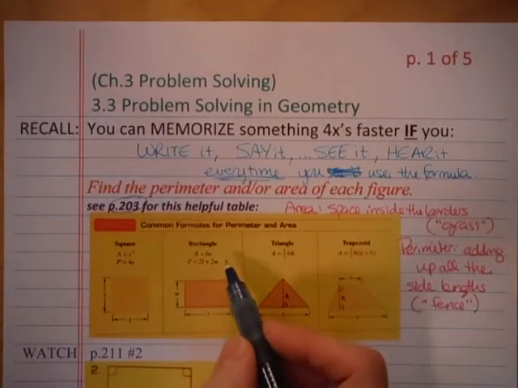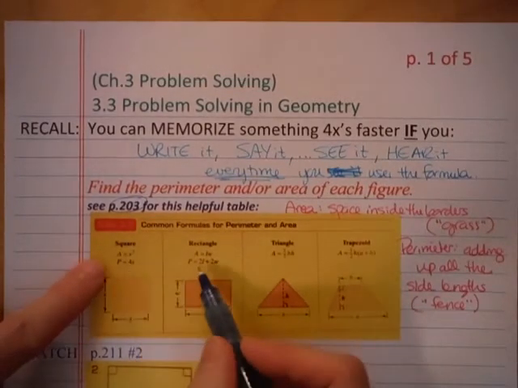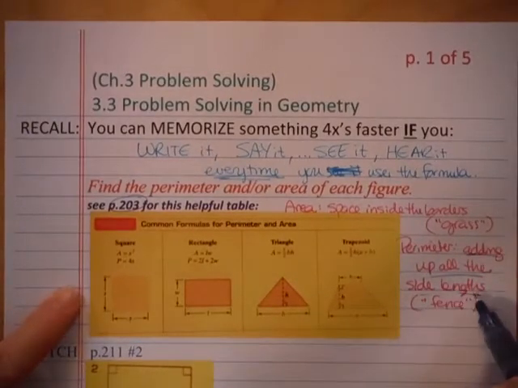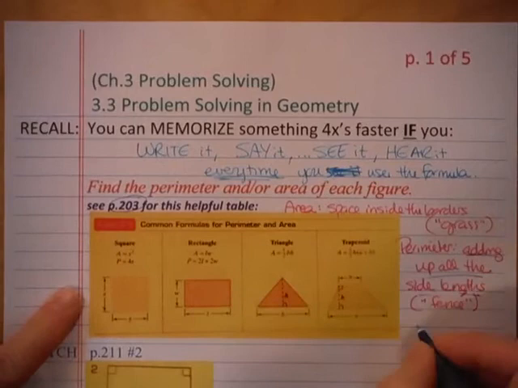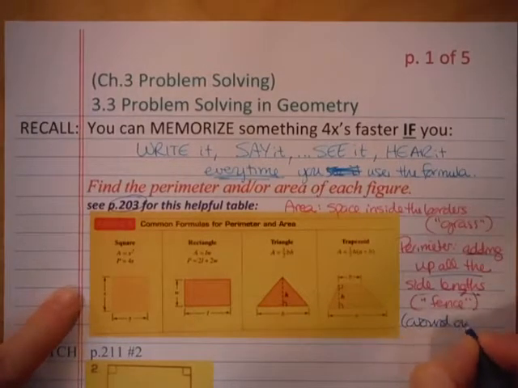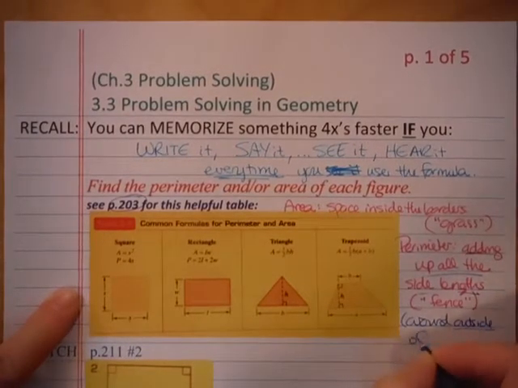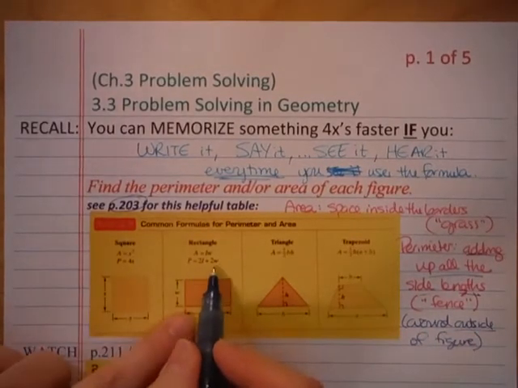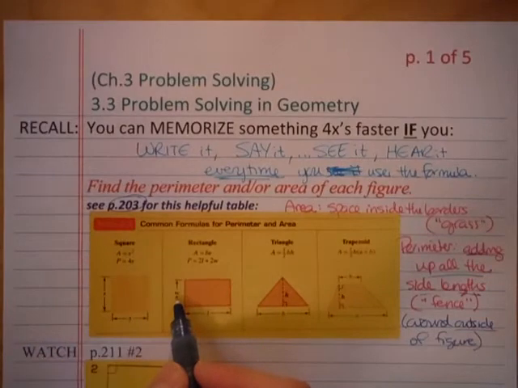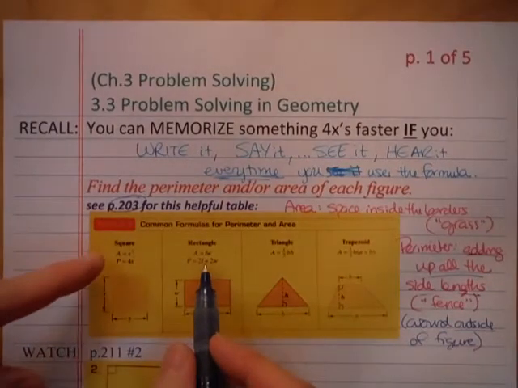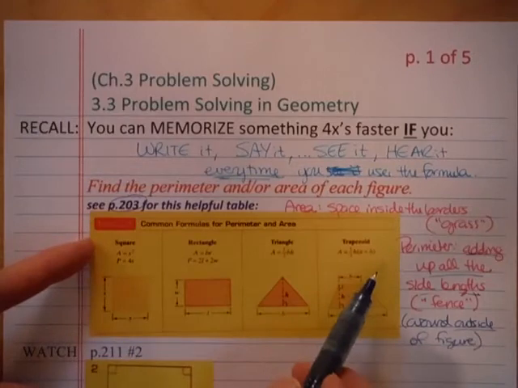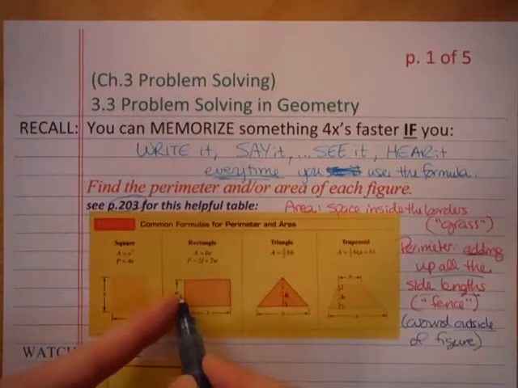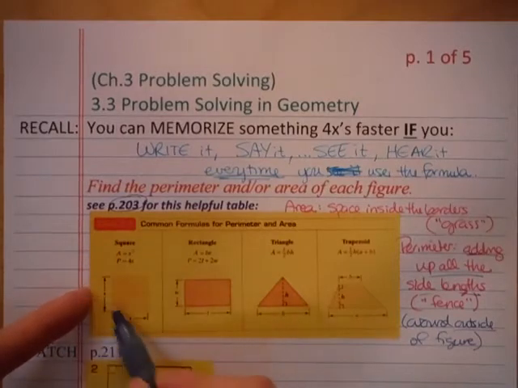In my opinion, you don't necessarily need to memorize every single perimeter formula. You just need to remember that perimeter is adding up all the side lengths around the outside. If you can remember to do that, you don't have to memorize that it's 4s or 2l plus 2w. You just add them all up and it'll be there for you every time. So there's shorter ways to memorize than every single little formula. Square and rectangle, you can just memorize one formula for area. It's always length times width. Square just happens to be the same length and width.